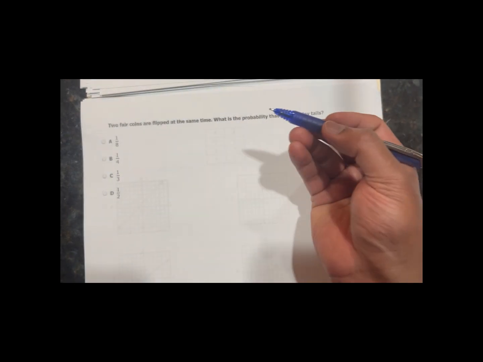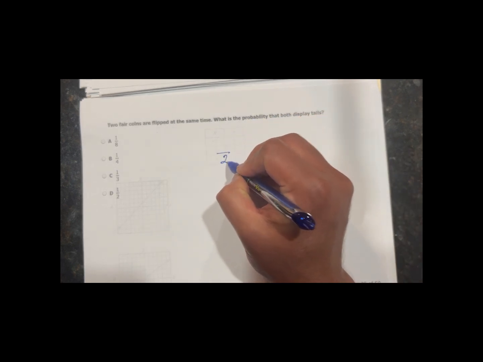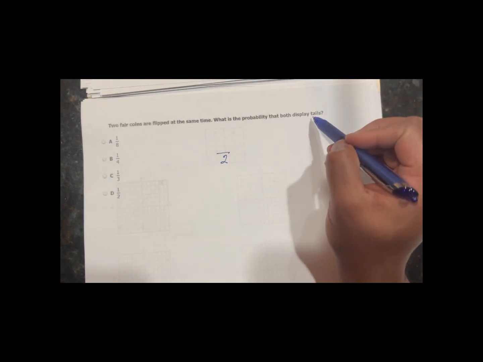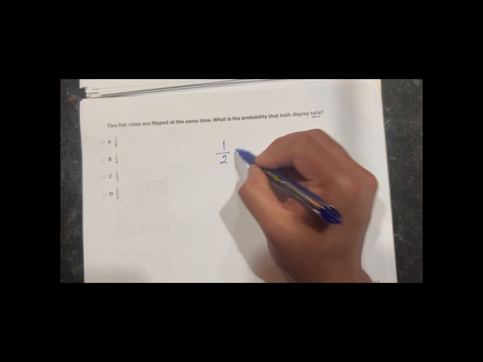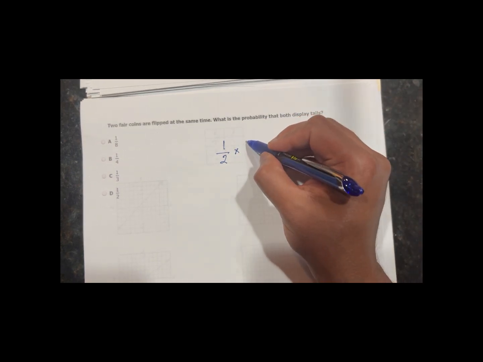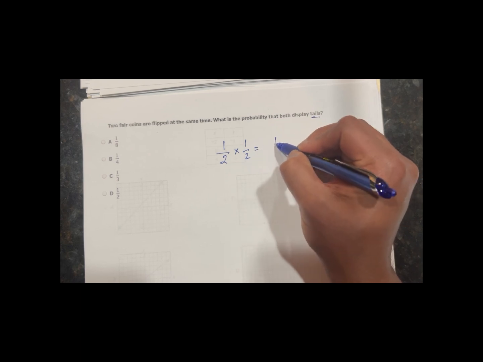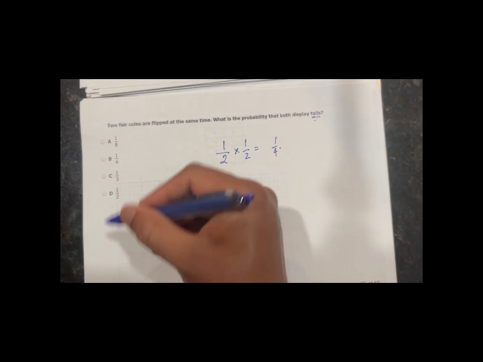Two fair coins are flipped at the same time. What is the probability that both display tails? Okay, this should be pretty straightforward. Probability. How do you calculate probability? There are two sides to a coin, so you could have two possible answers, but you can only get one answer at a time. It's either a heads or a tails. The probability that one displays a tail is 1/2, and because they're doing it at the same time, the second coin is also 1/2, so the probability that both display tails is 1/4. That's it.